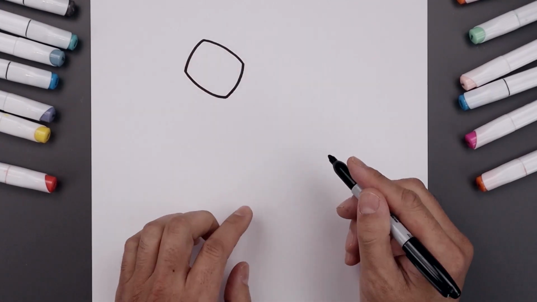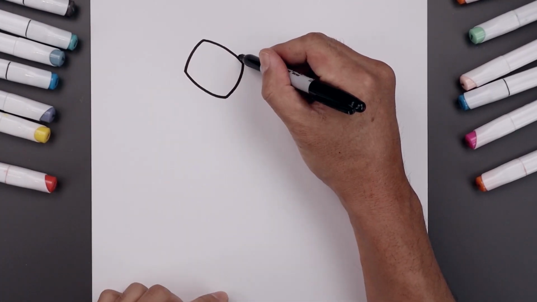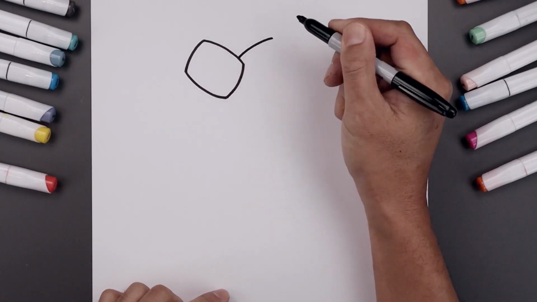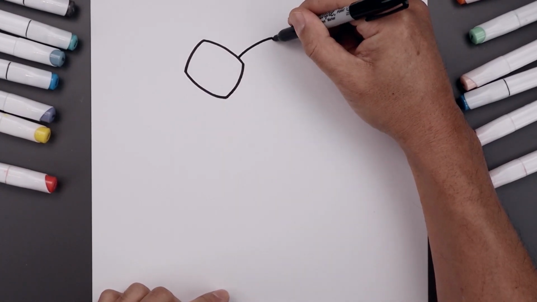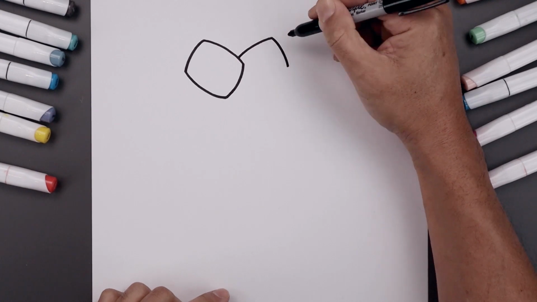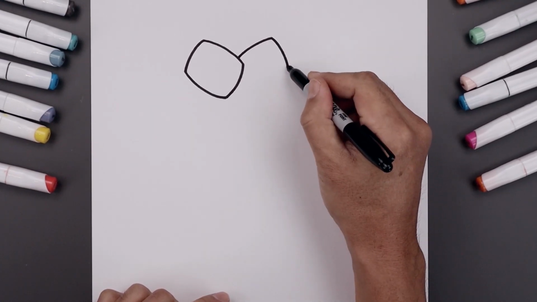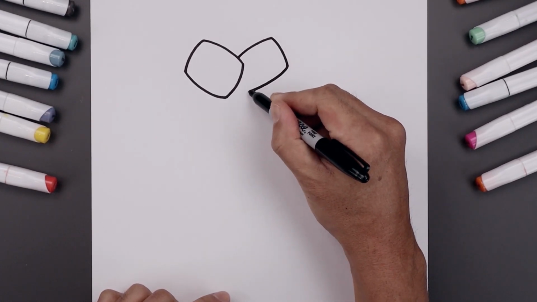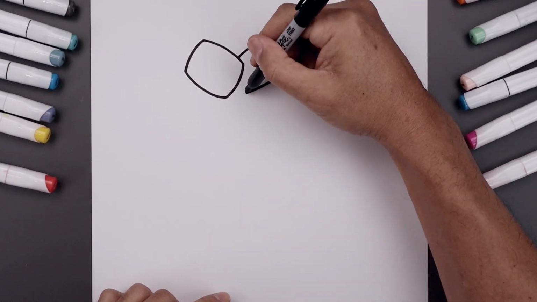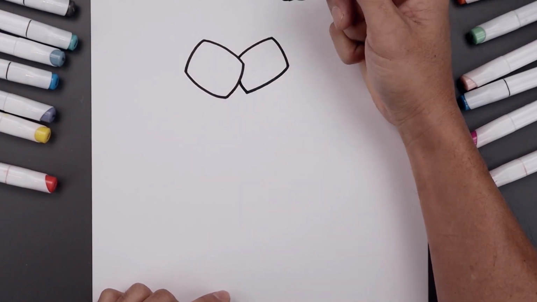Let's tuck the right eye in behind. We're going to step up, curve this up, and then out. Round up the side of the eye, coming down. Now we're going to pull this down and bend that in. Curve this in and up behind the left eye.